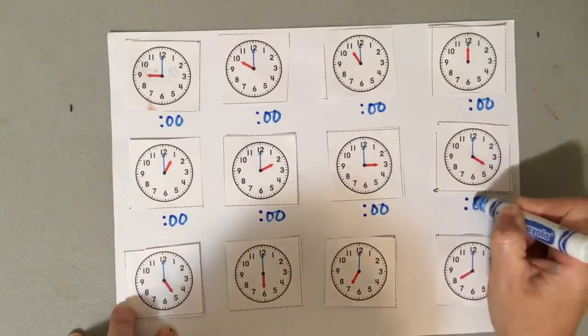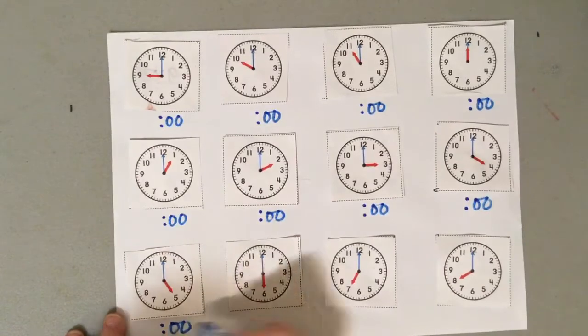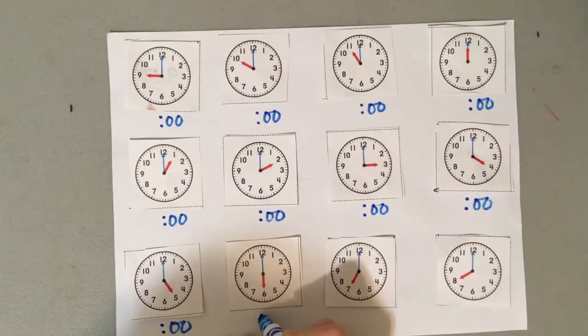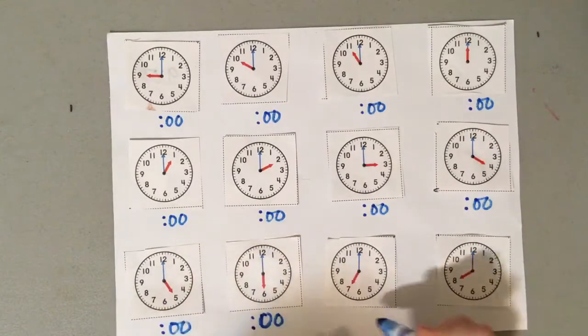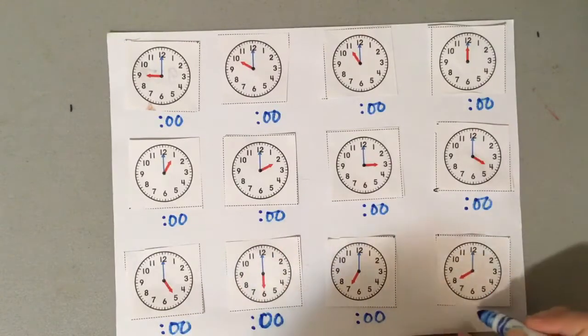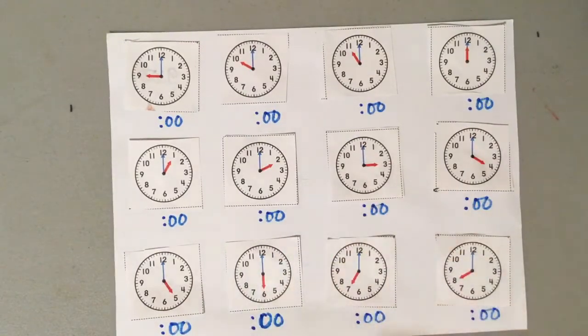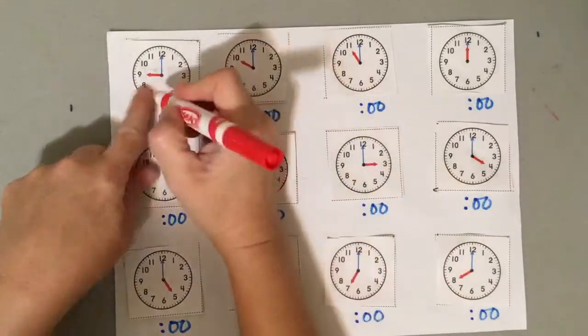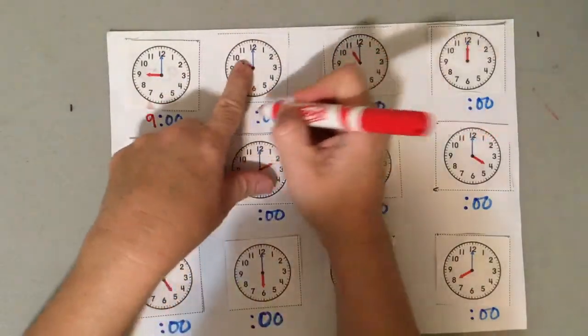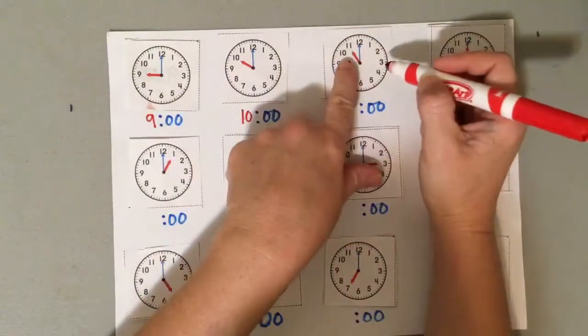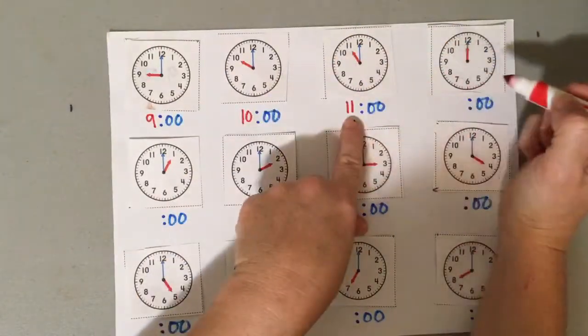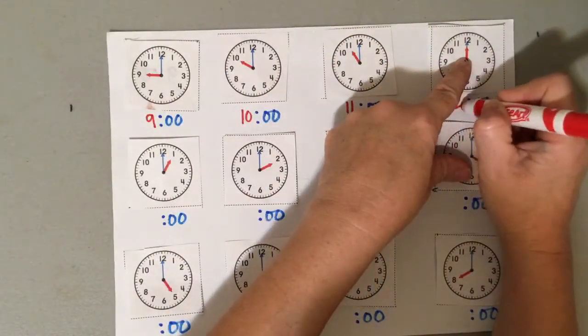Digital time. 00 is when the 12 is on the long minute hand. It does not mean 12 o'clock, excuse me. All right, so short hour hand's on the 9, 9 o'clock. Short hour hand is on the 10, 10 o'clock. Short hour hand is on the 11, 11 o'clock. Short hour hand is on the 12, 12 o'clock.